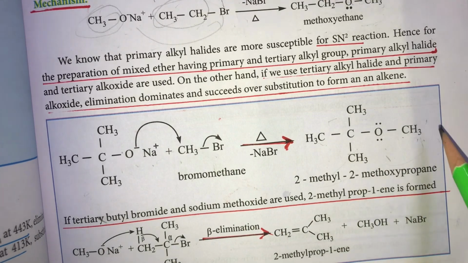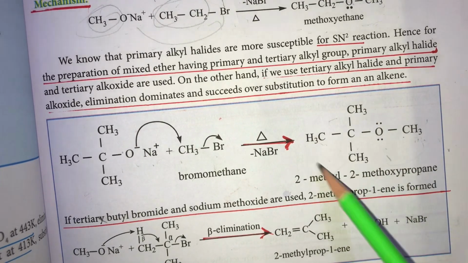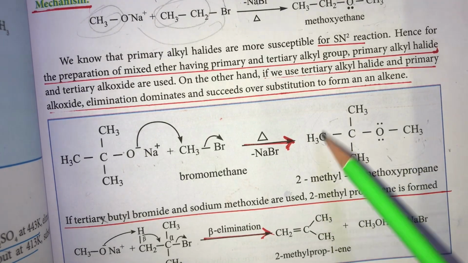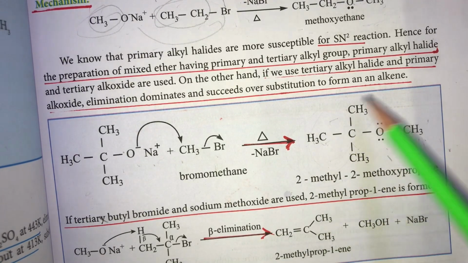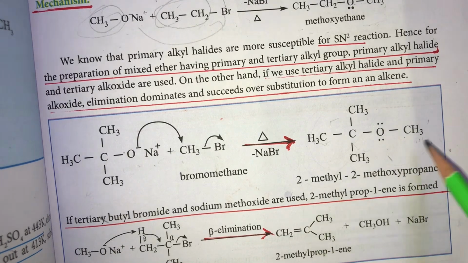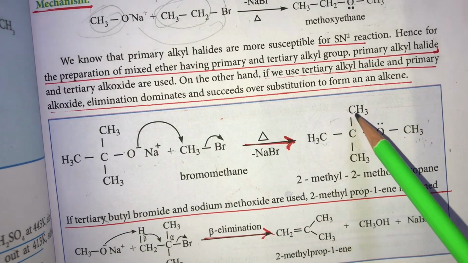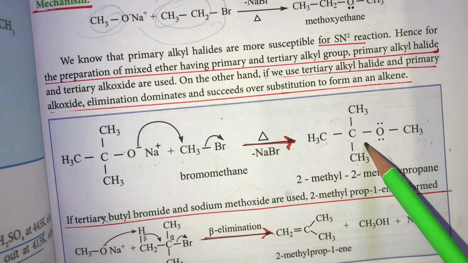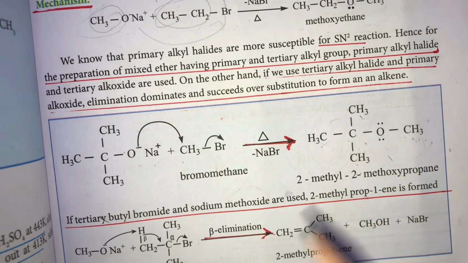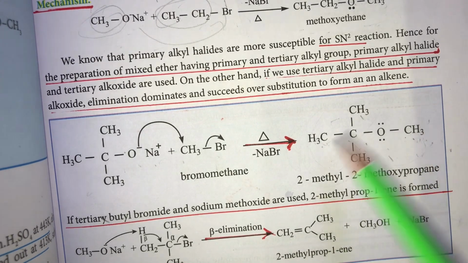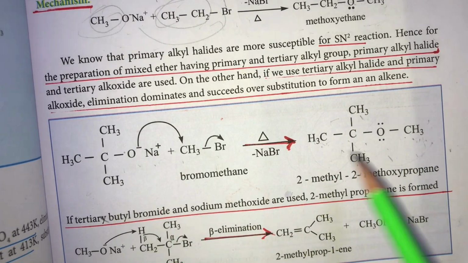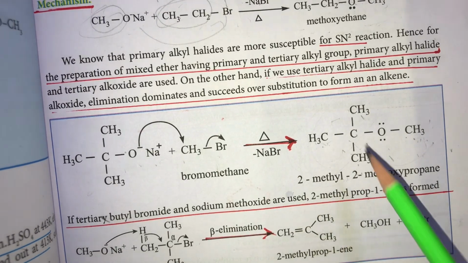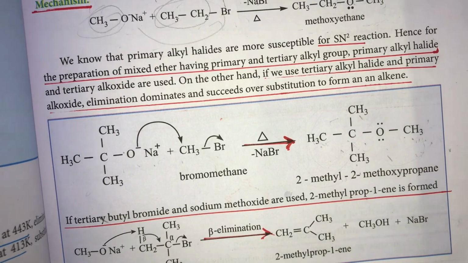Thereby we can get the propyl group, 1, 2, 3. The common name is tertiary butyl methyl ether. The IUPAC name is 2-methyl-2-methoxypropane. Here it is named ether. So the tertiary butyl group and the methyl group are present.